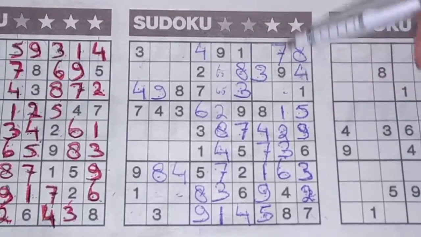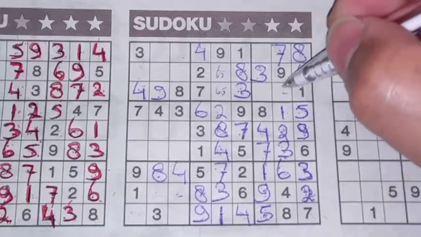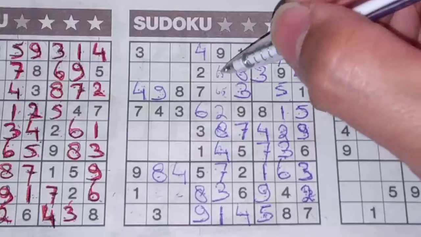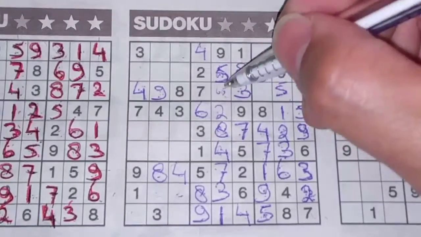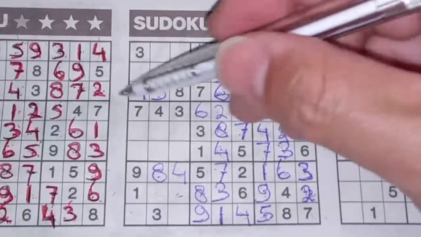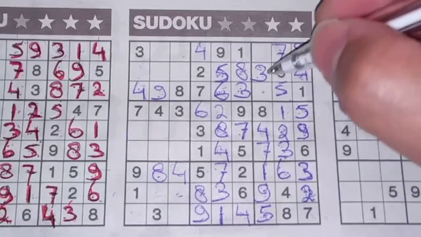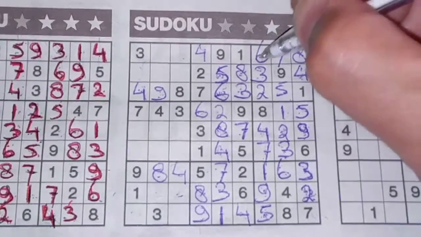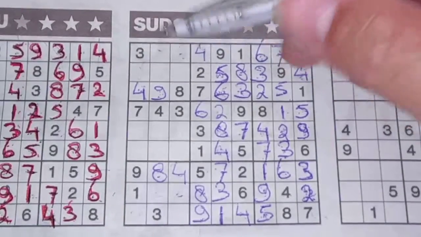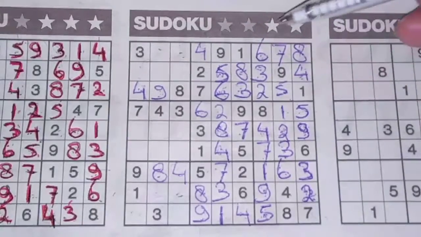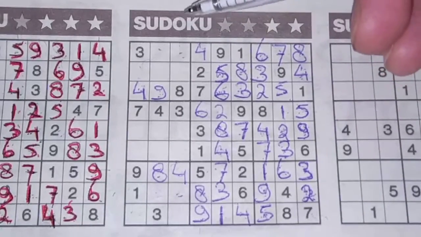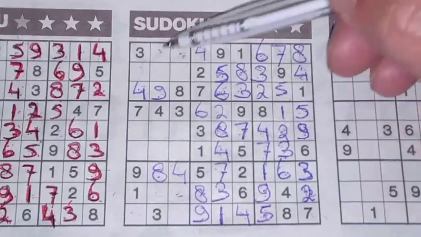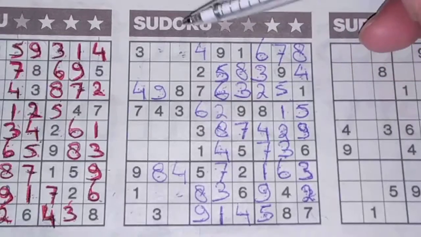Then how about this number in this column for the number 5? We have a 5 now, so this cannot be a 5 anymore. This should be the 5 in this big square, and this should be the 6. 1 number left in the third row for the number 2. 1 number left in this big square for the number 6. 2 numbers left in this row, first row, for the numbers 2 and 5. No, I cannot fill this yet.